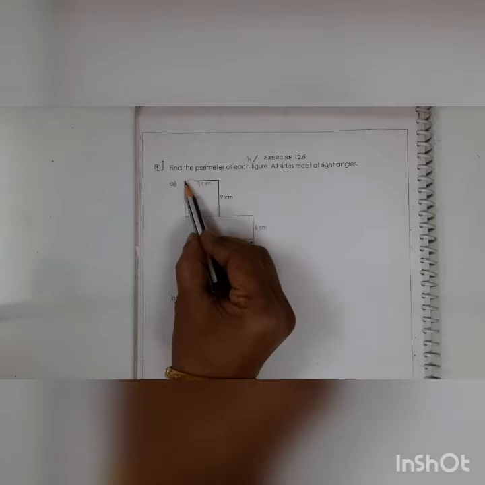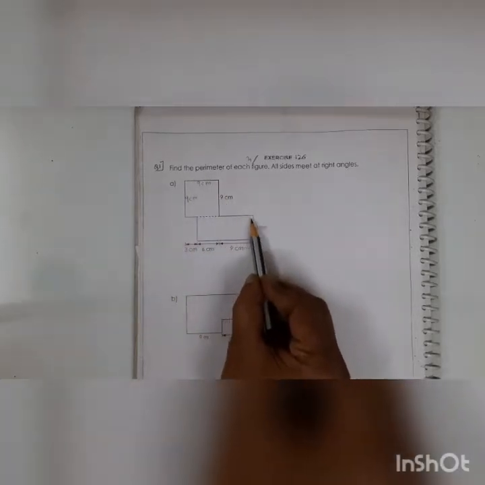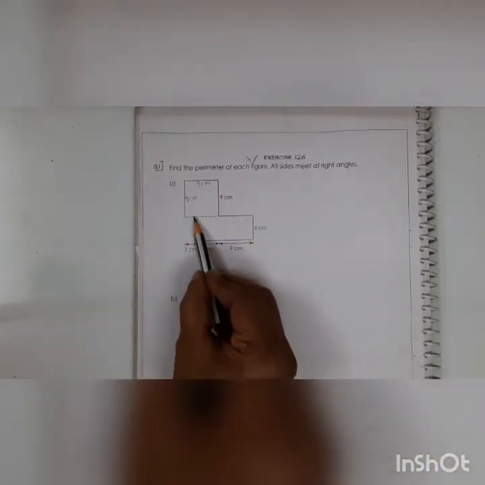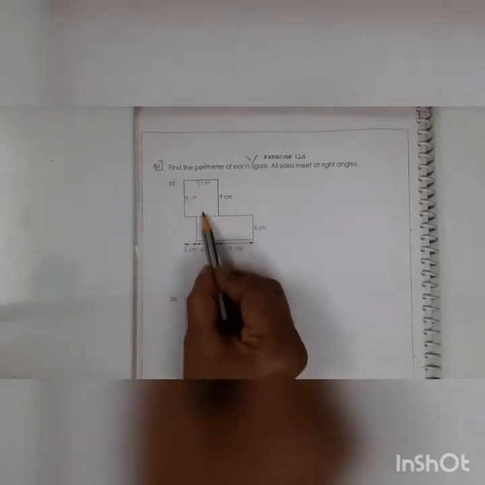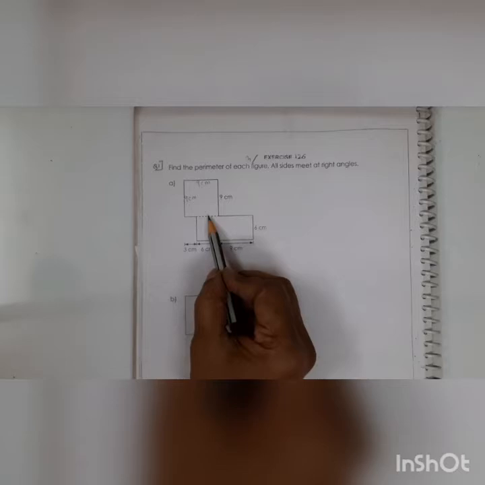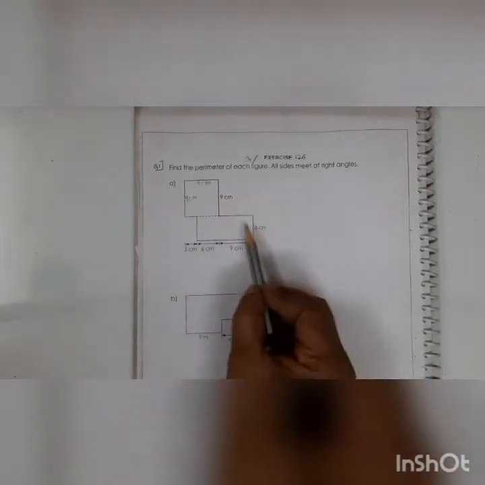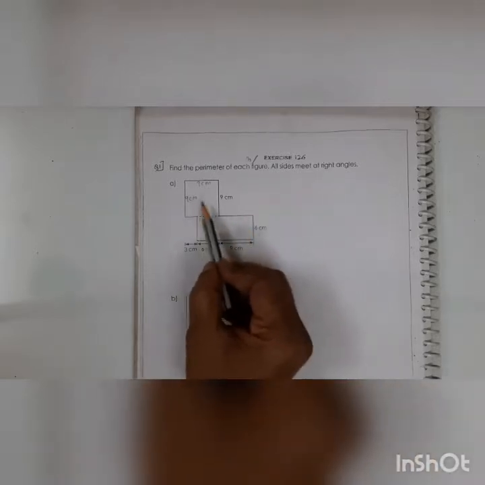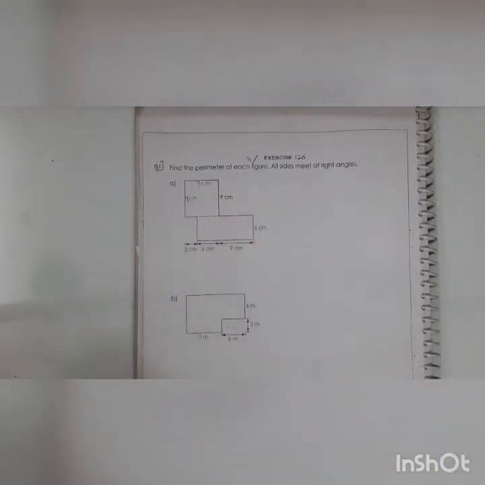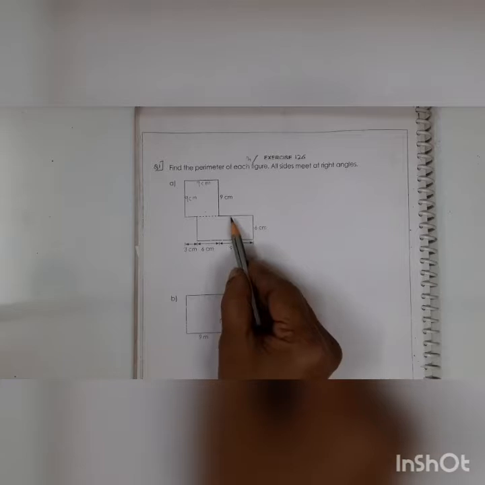But children, we have to find a perimeter. Now how do you find a perimeter? Children, see this border. You move like this. Okay? So this part is not required. Correct? So before you find, first you number them. What we are doing now? We are numbering them. This is 9, 9, 9. Now what about this part, children, over here?